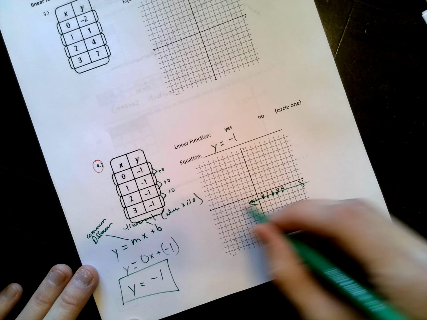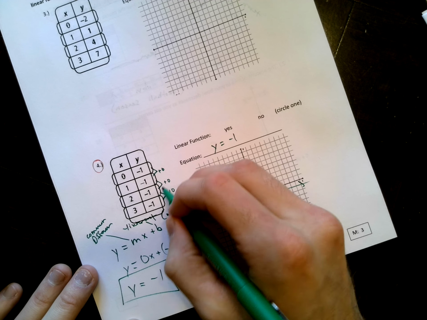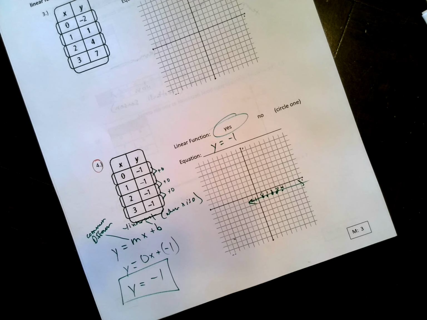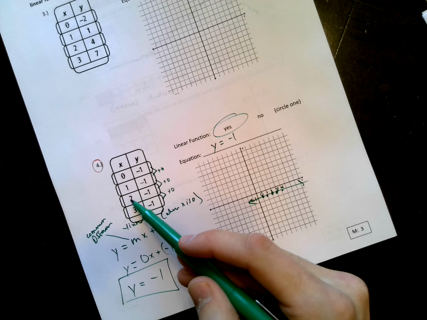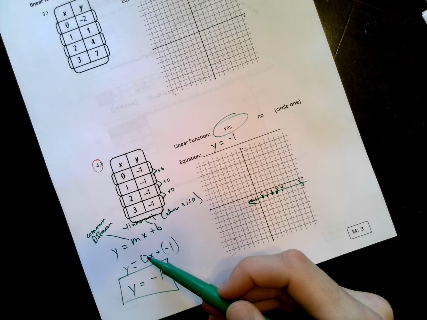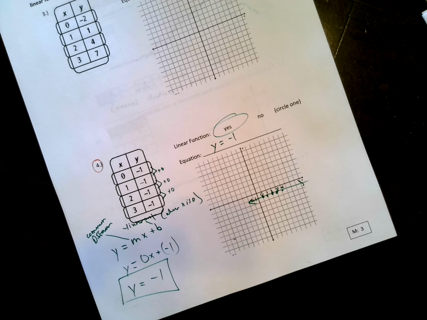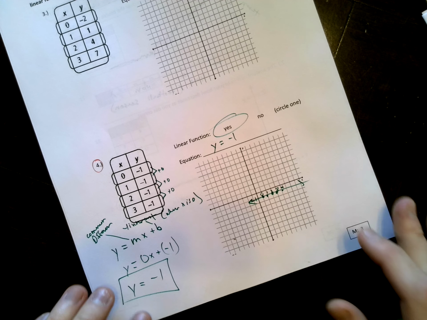We can see it making a straight line. That means it's going to be linear. And we have a common difference. So yes, this is going to be a linear function. It is kind of strange. It's a bizarre one, but it fits everything for us. Everything that we plugged in here, if we plugged in 2 for x, it'd be 0 times 2, which is 0, plus -1, and we're going to get y equals -1 for all of those.